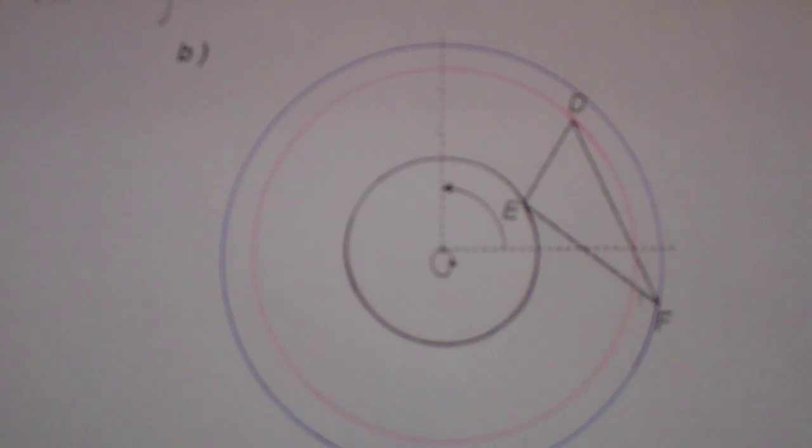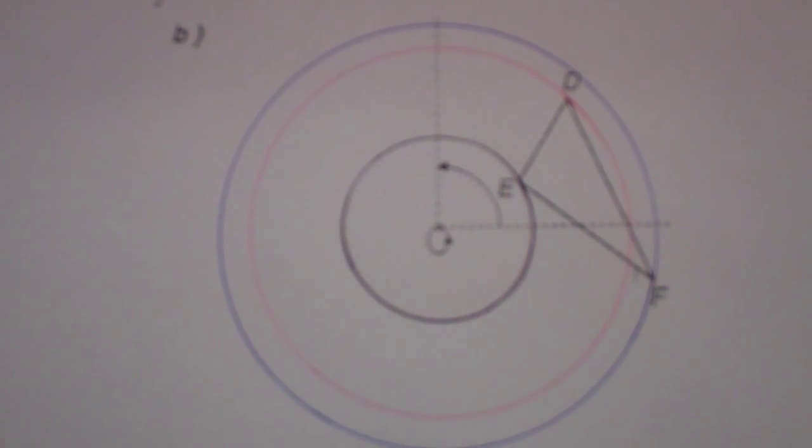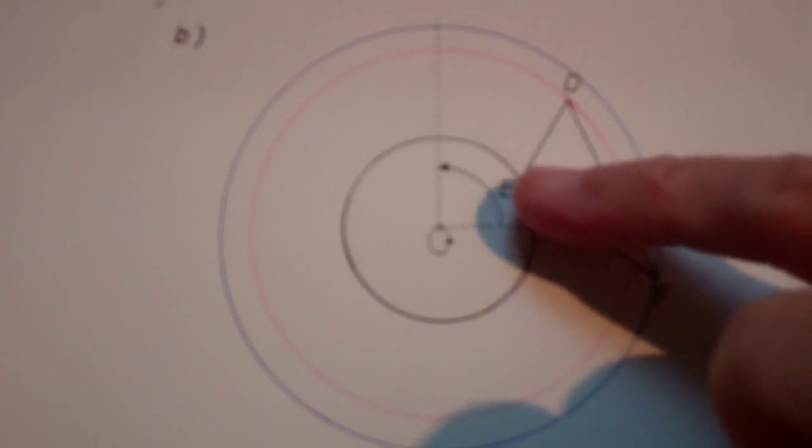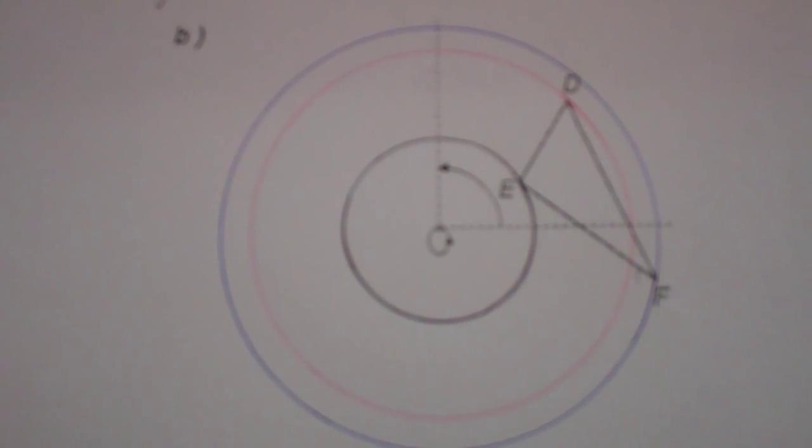Here is an example of a rotation. The first thing that you will have to do is draw a circle going through each vertex. For example, letter D, letter E, and letter F. I did use different colors because it will be easier for you to see what I'm doing, but you have to use a pencil all the time.